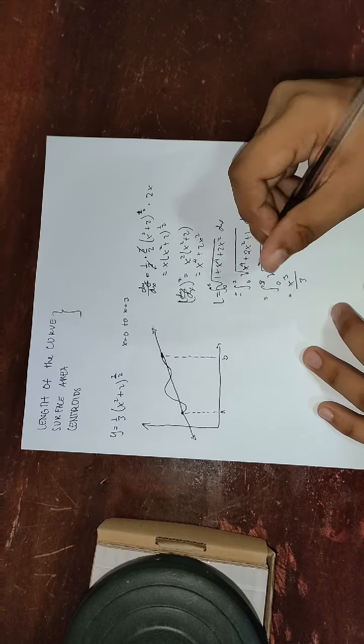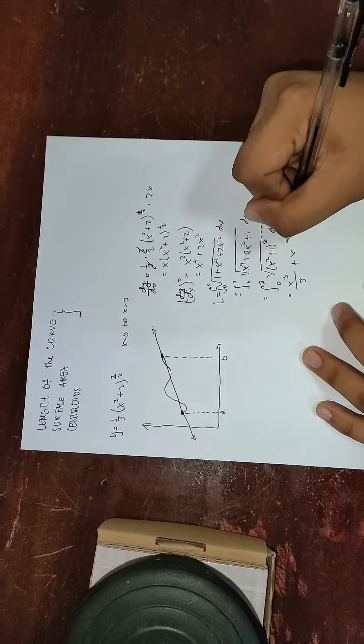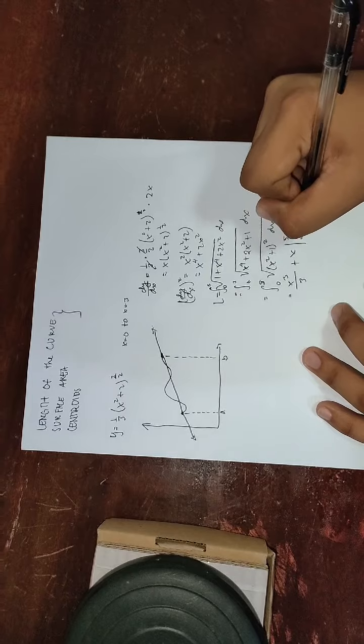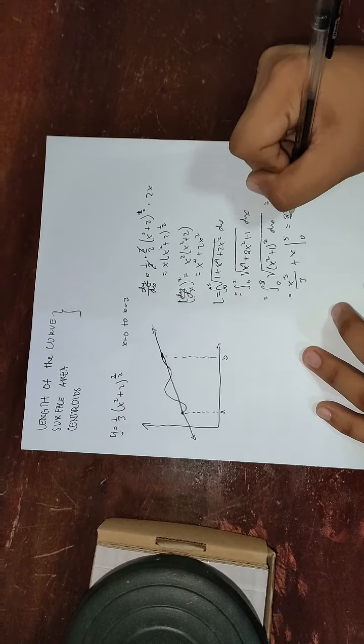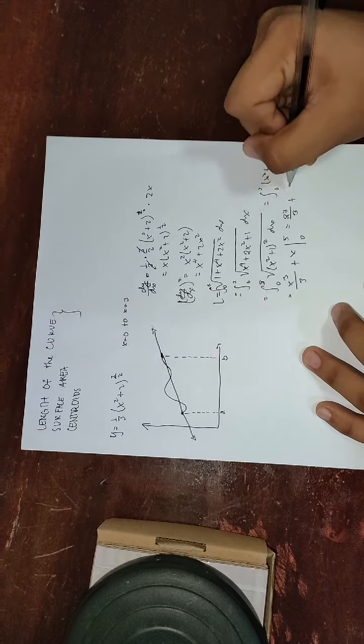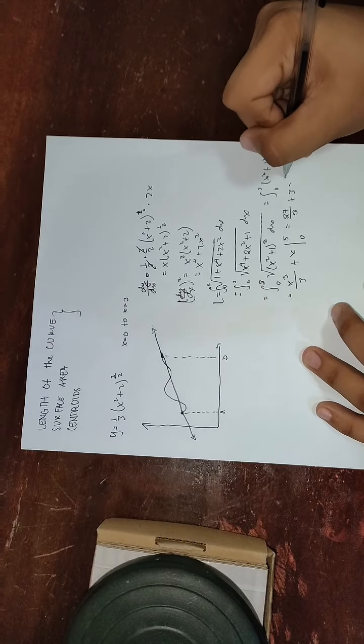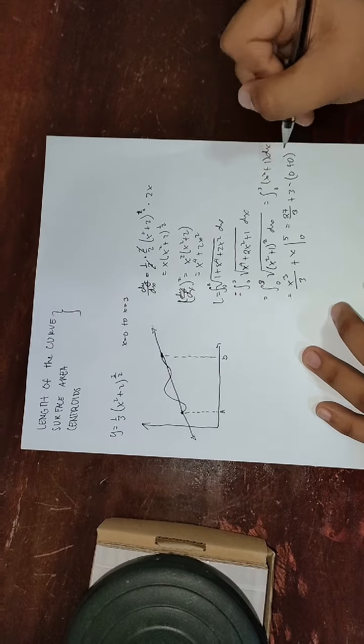That equals x cubed over 3 plus x, which is 27 over 3 plus 3 minus 0 plus 0.